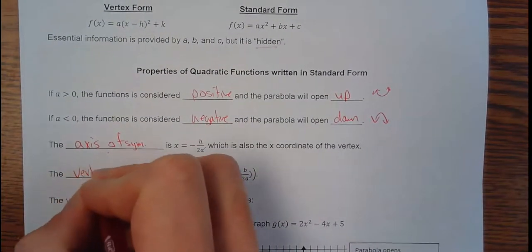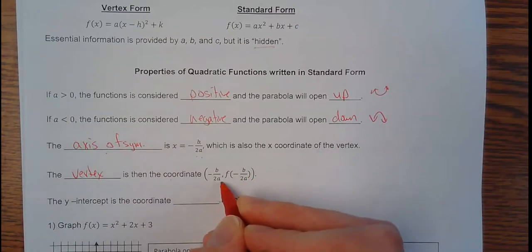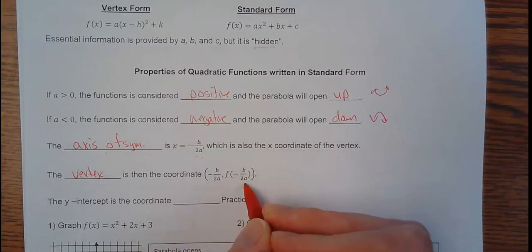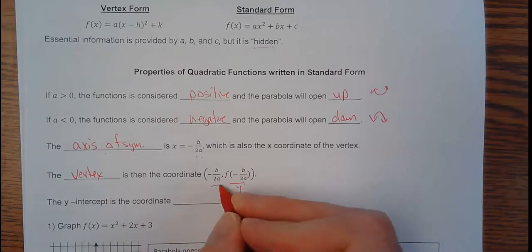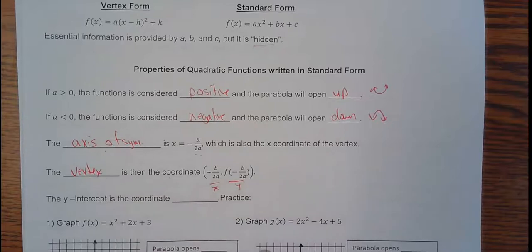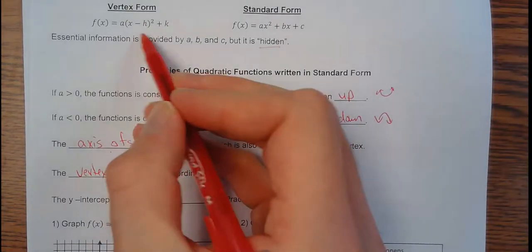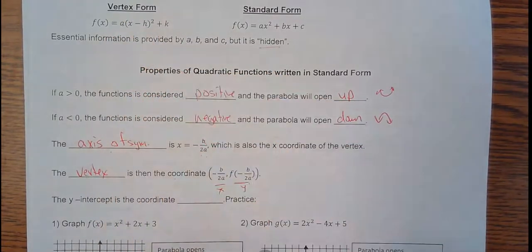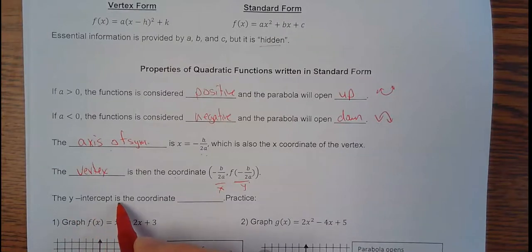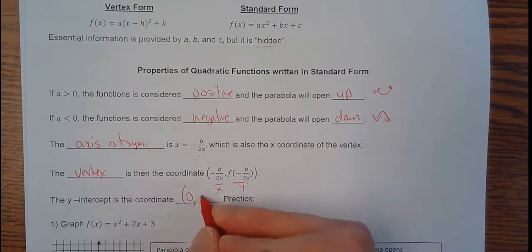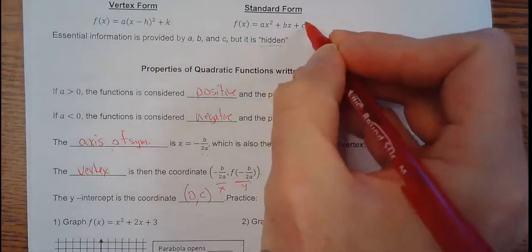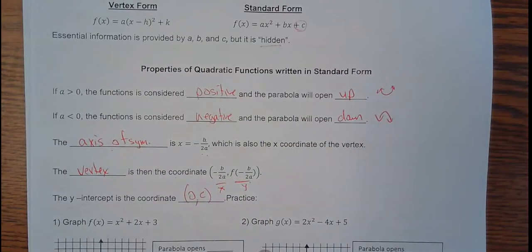And then the vertex is going to be negative b over 2a, comma, whatever you get when you plug in negative b over 2a. So this is just the y value when you plug in that x. It's just notation for saying plug it into the function to find the y value. So not as easy, not as quick to find as in vertex form, but it's still possible. Then the last thing that's super helpful that we didn't have in vertex form, you couldn't find this in vertex form, was the y-intercept. The y-intercept is actually the coordinate. And remember, if it's on the y-axis, its x-coordinate is 0. So it'll be 0, comma, and then the c value. So whatever this c is right here, that's the y-intercept.